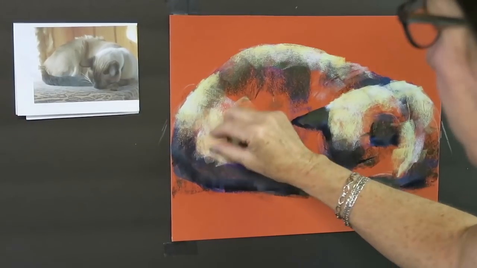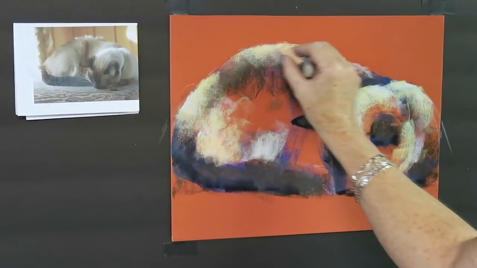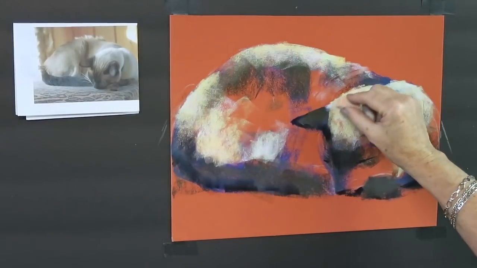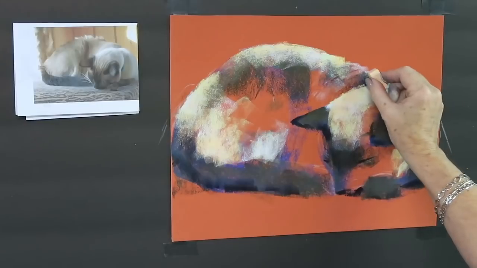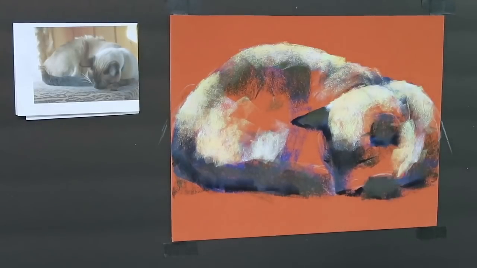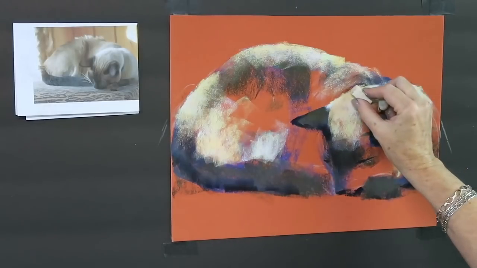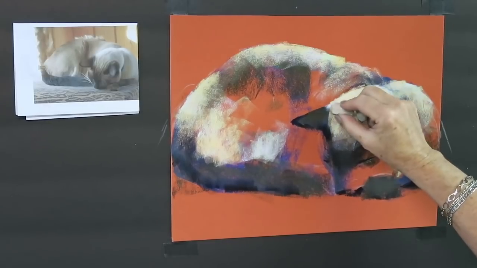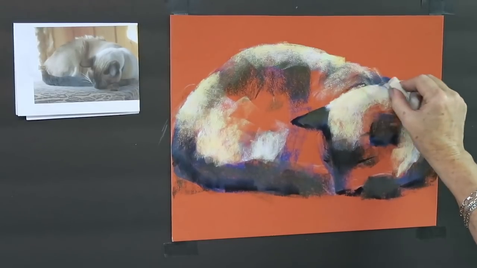Let's go with the pale peach, because I really don't want to rush this process so that you can understand how it works. And then finally, when I look at it, it's really, really light and almost white, but I don't want to use white, so I'm going to use the palest light that I have, which is a very pale yellow.